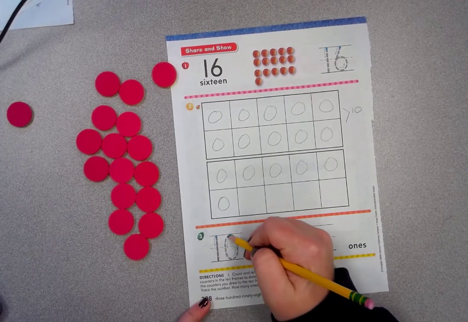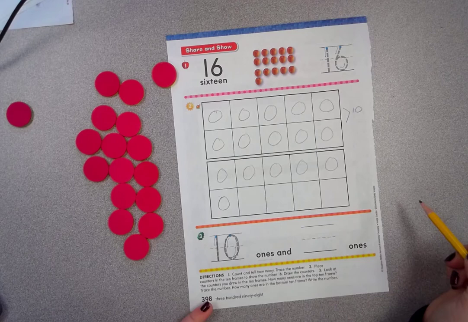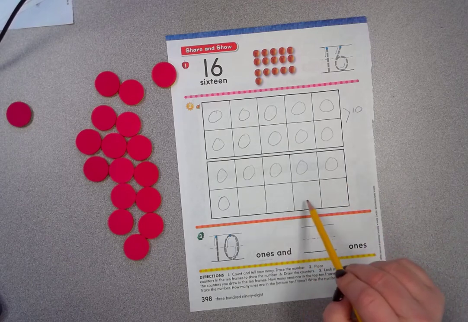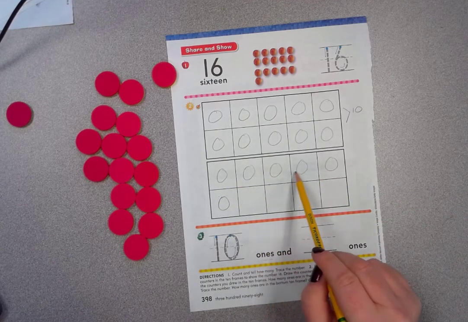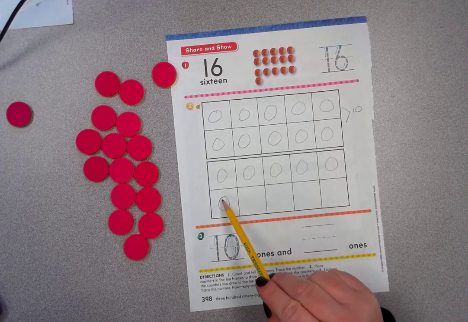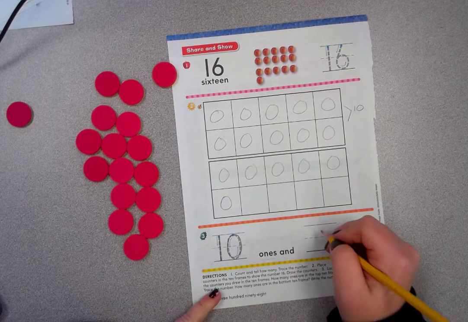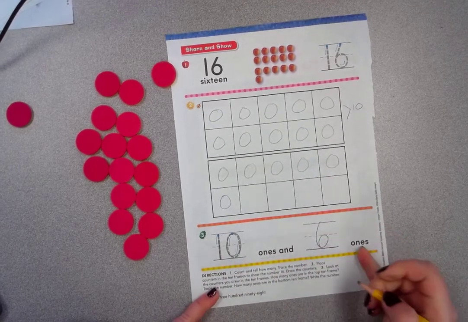Trace 10, because that's telling us that there's 10 ones. And then how many ones are in the bottom 10 frame? Well, we can't say 10, right? Because it's not completely full. So we have to count them. We've got the first row, which is 5, and one more, 6. 1, 2, 3, 4, 5, 6. So 10 ones and 6 ones.